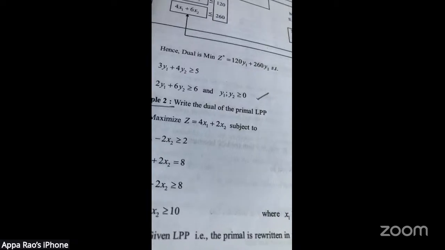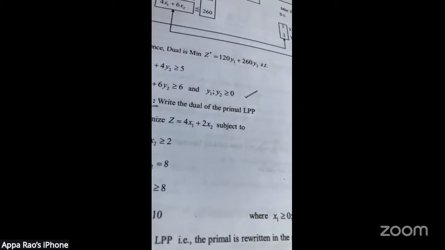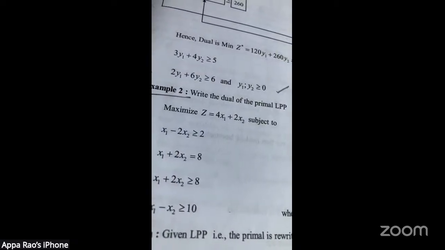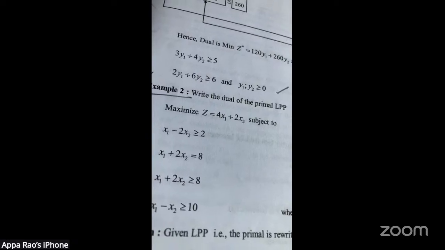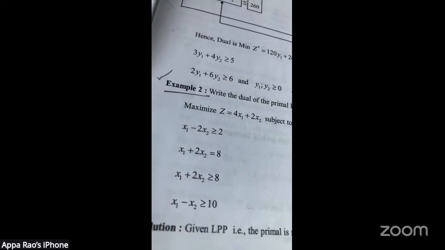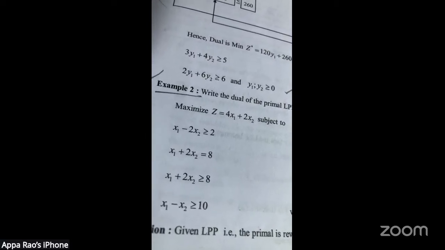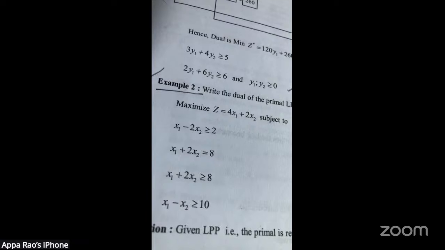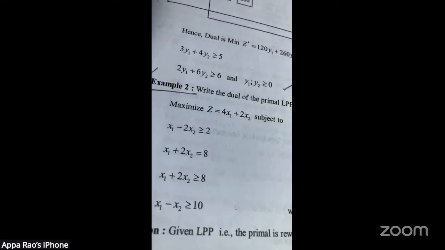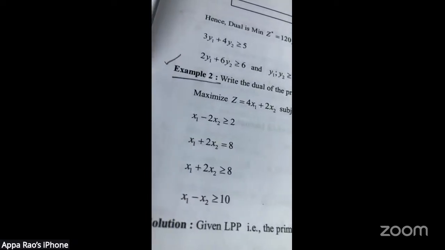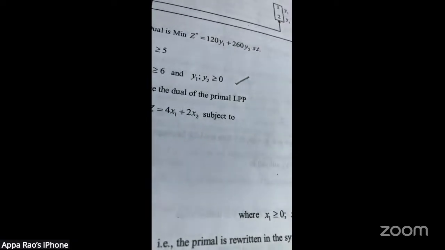Example: write the dual of the primal LPP. Maximize z equals 4x1 plus 2x2 subject to x1 minus 2x2 greater than or equal to 2, x1 plus 2x2 greater than or equal to 8, and x1 minus x2 greater than or equal to 10.